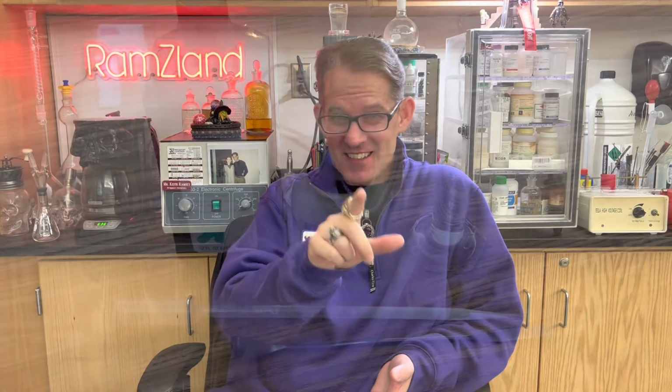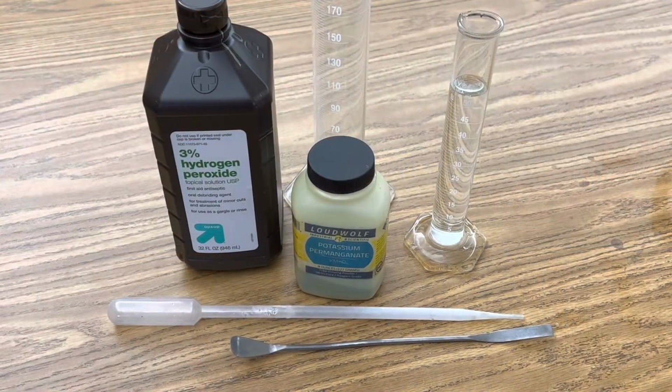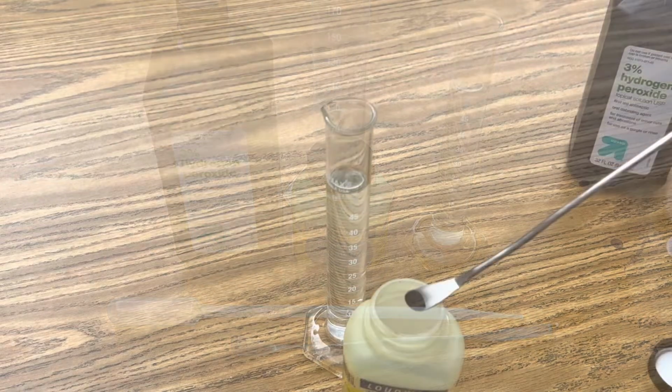Welcome back to RamZland. Today I want to show you the amazing oxidation reduction reaction between potassium permanganate and hydrogen peroxide. Check this out. All I'm using in this demonstration is potassium permanganate, 3% hydrogen peroxide, a couple of graduated cylinders, one with 50 milliliters of distilled water, a dropper, and a spoon.